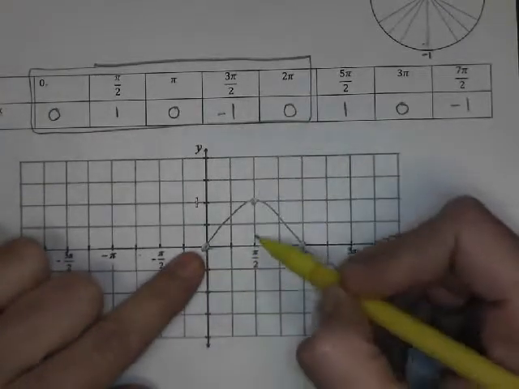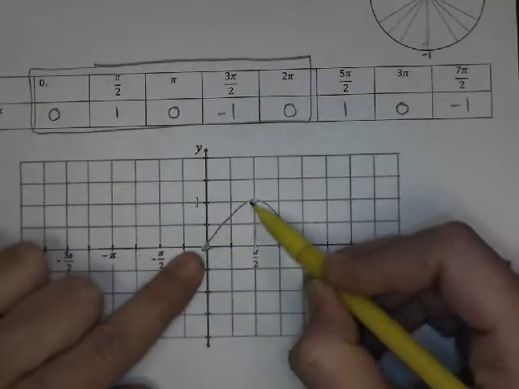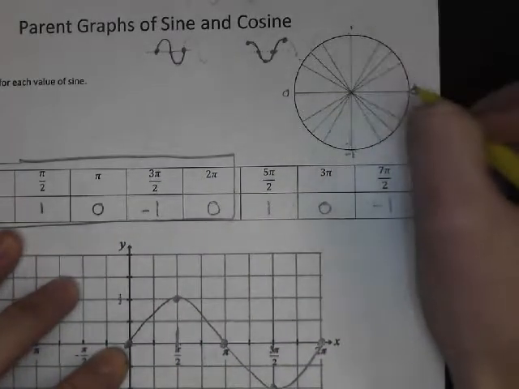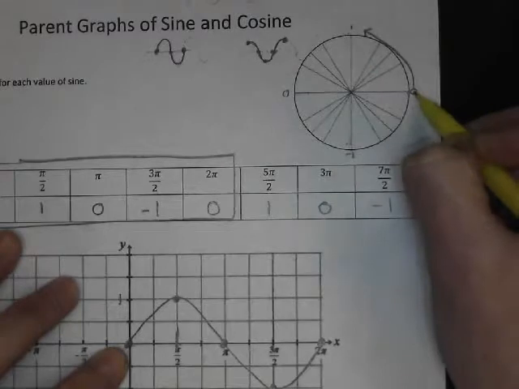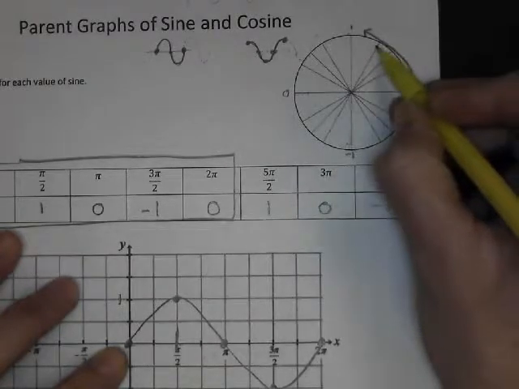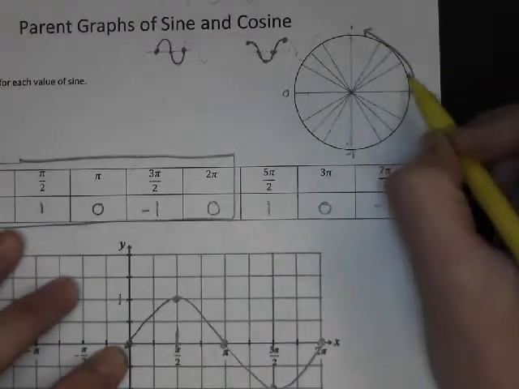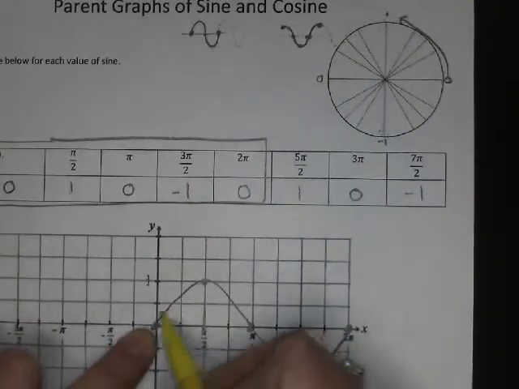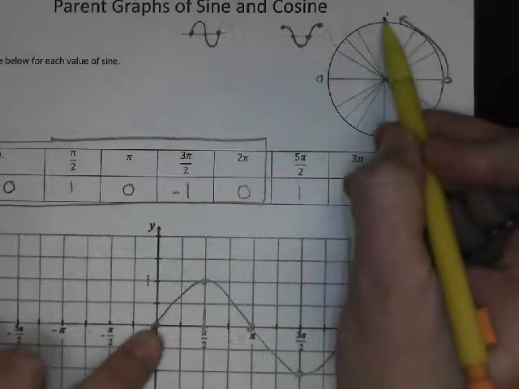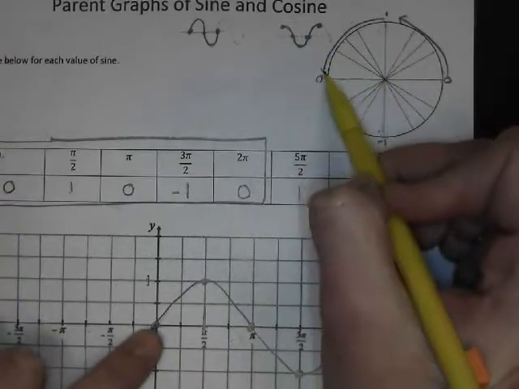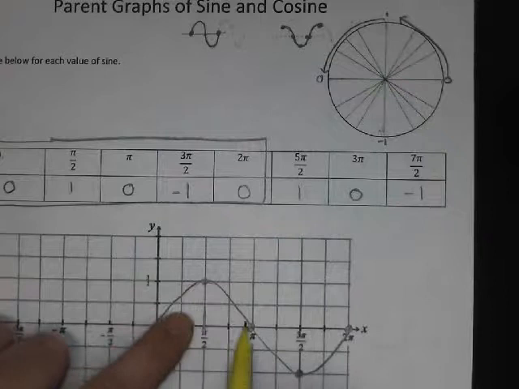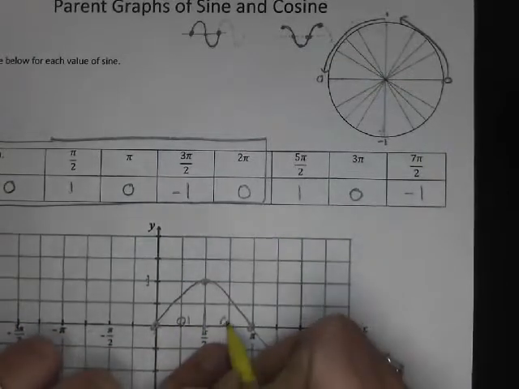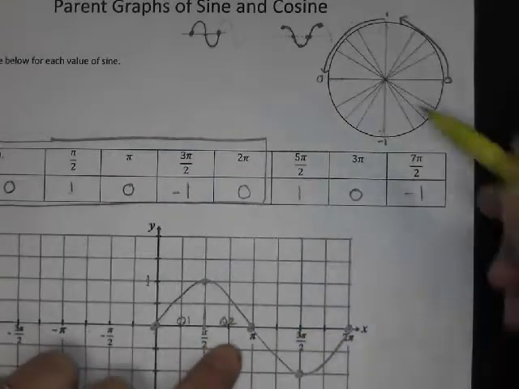You've got the section from 0 to pi over 2, where we're increasing, okay? That's because as you go around your unit circle, your values increase. 0, root 1 over 2, root 2 over 2, root 3 over 2, root 4 over 2. For sine, they increase. And they're positive. See how this is above the x-axis. And then as you go around here, you're decreasing back to 0, and that's the decrease you see in the second quadrant. So this is quadrant 1, and this is quadrant 2.